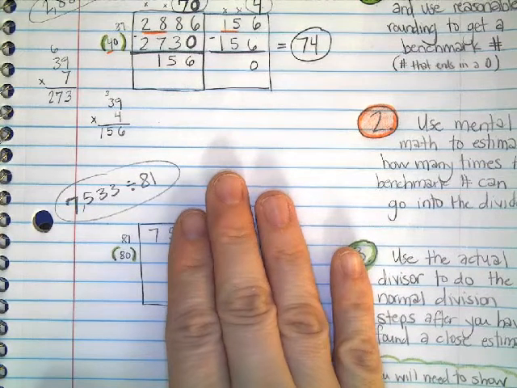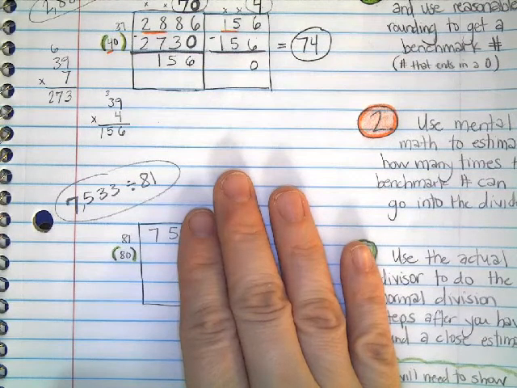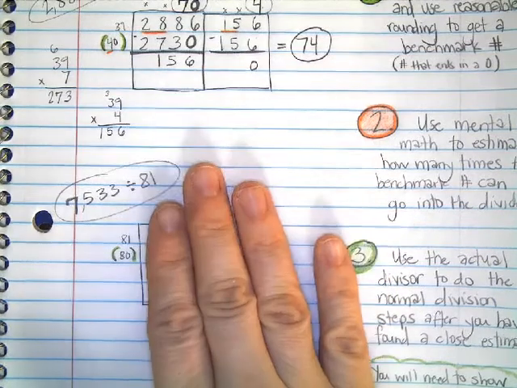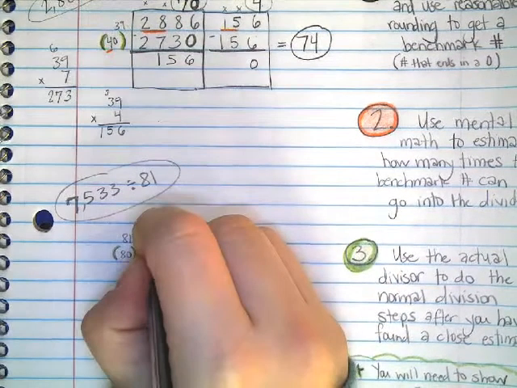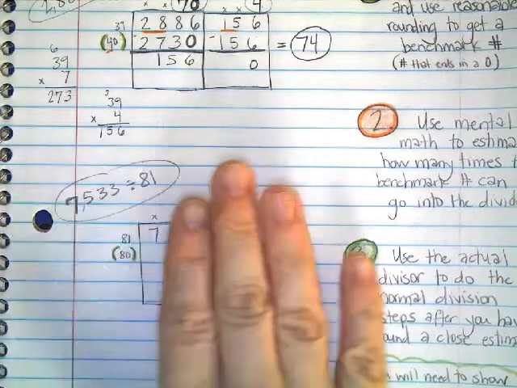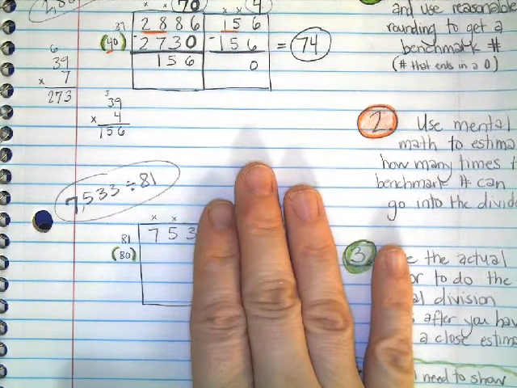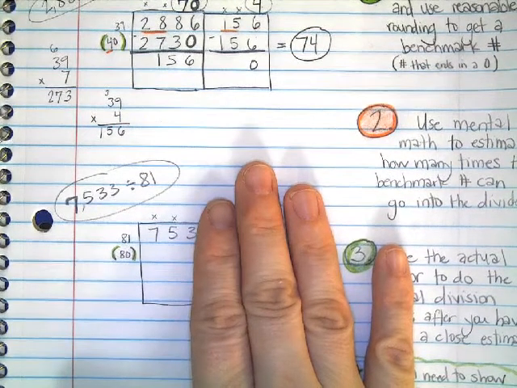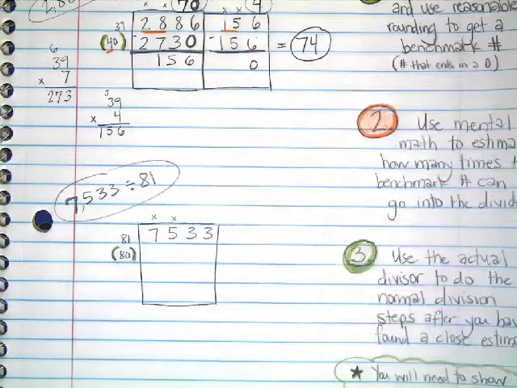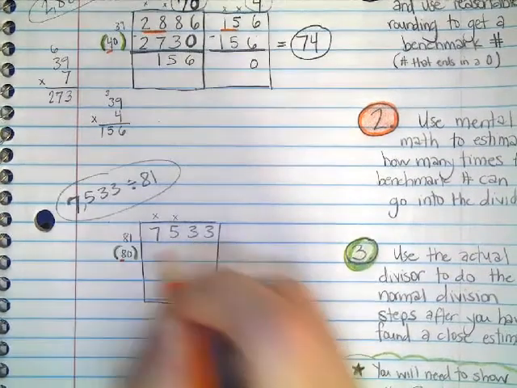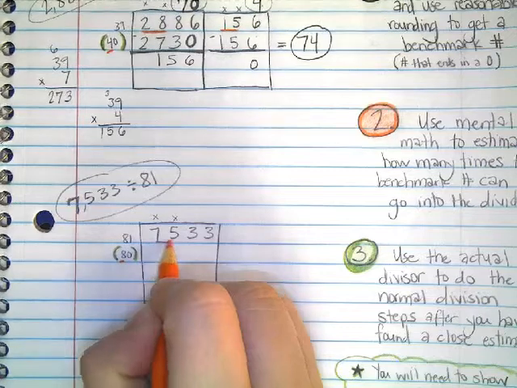Will 80 go into 7? No. Will 80 go into the next number over, 75? No. So I should have 2 x's above there. If it won't go into 7 and it won't go into 75, there should be x's above there. Just do little ones. Will it go into 753? Yes, it will. So what is the first digit of 80? It's 8.